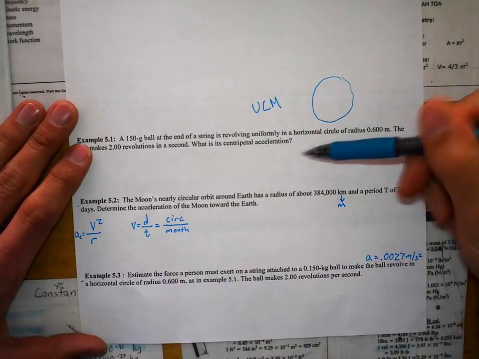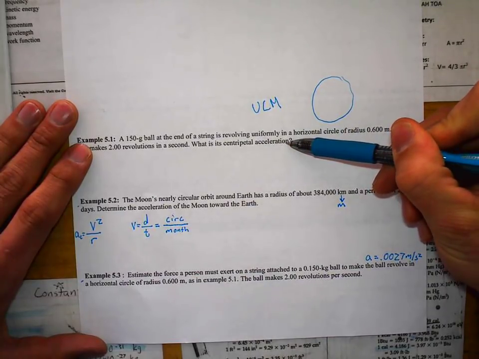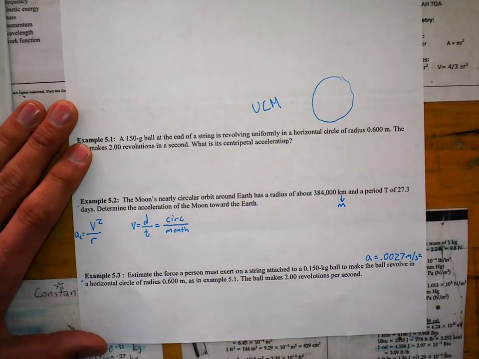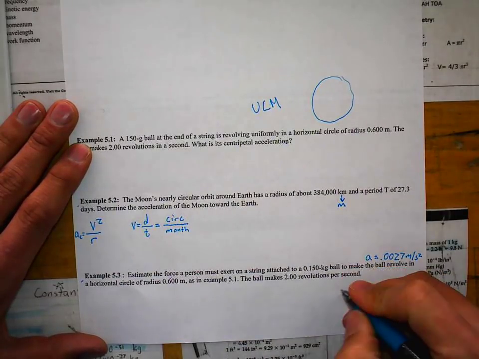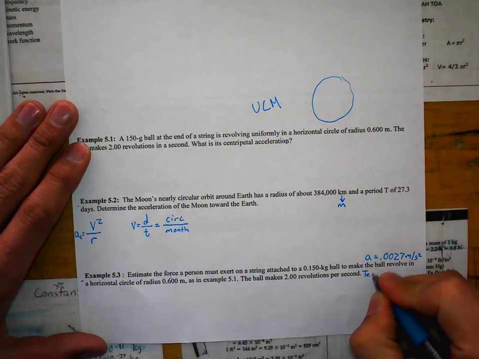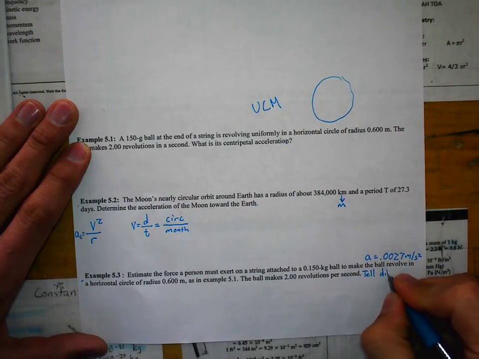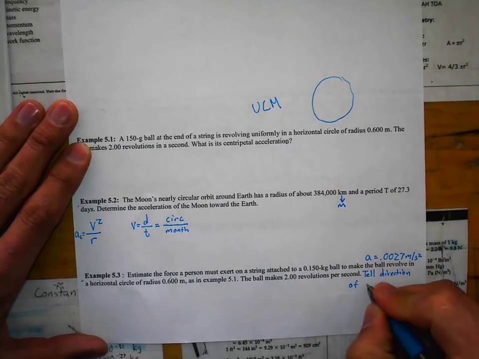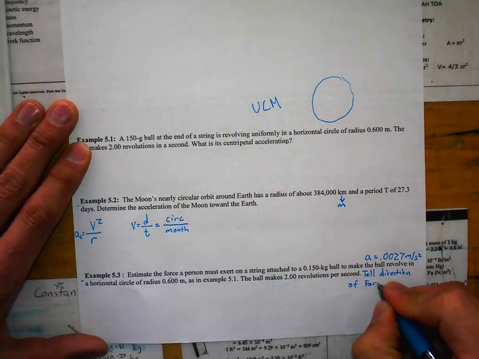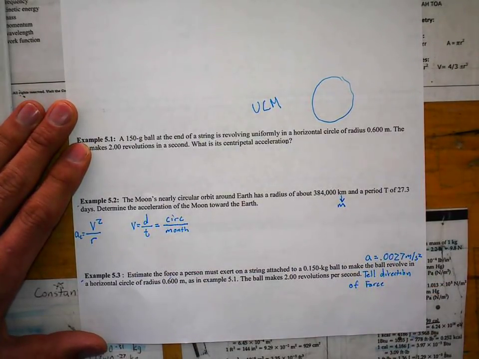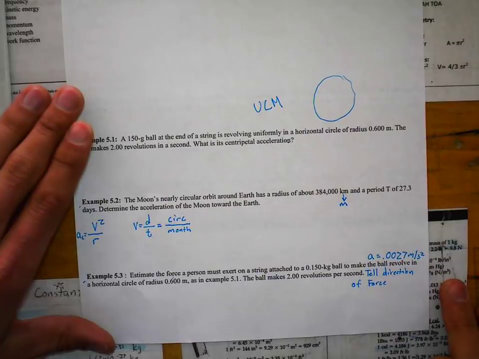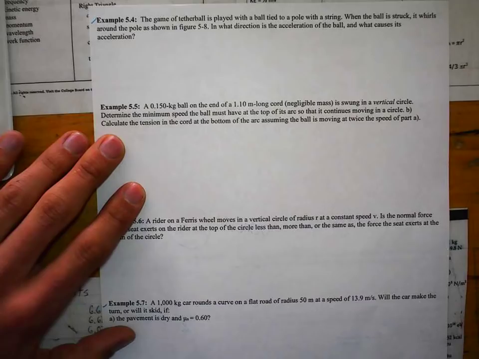Up here, remember, we already got a_c, so think about what you need to do down here to get that to force. Also, I'm going to put this: tell direction of the force. Alright, direction's important. Okay, let's go on to some more complicated stuff.